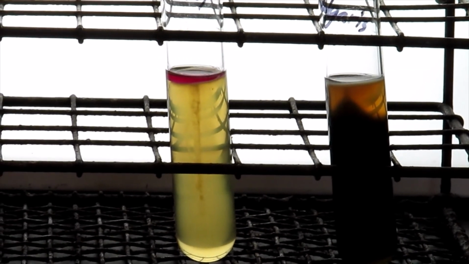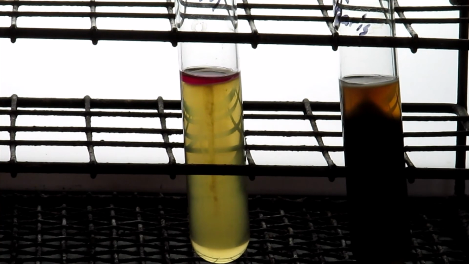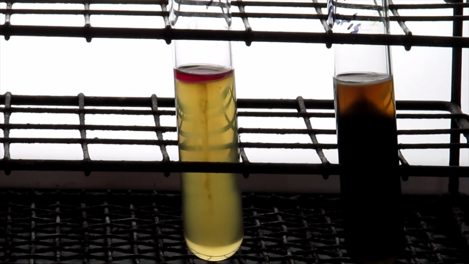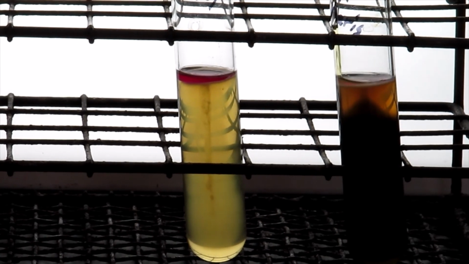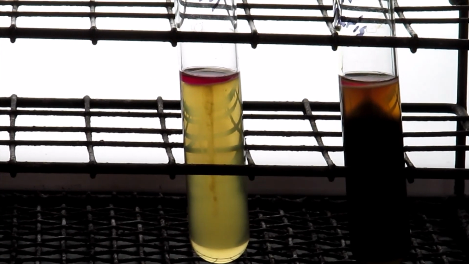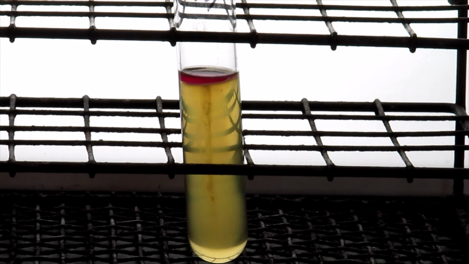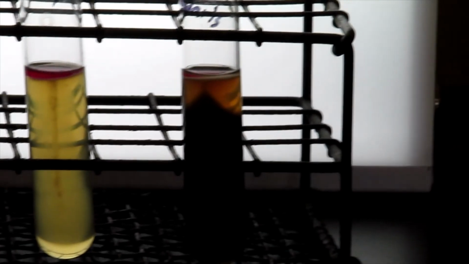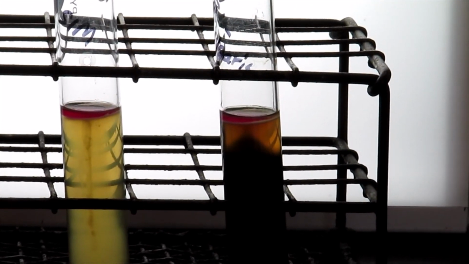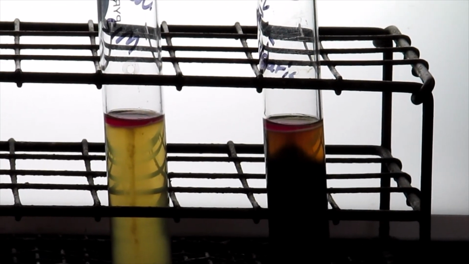It turns out that this bacteria also can produce indole, and I can see that it also shows up very quickly. And so that's a positive result for indole production from a SIM tube.